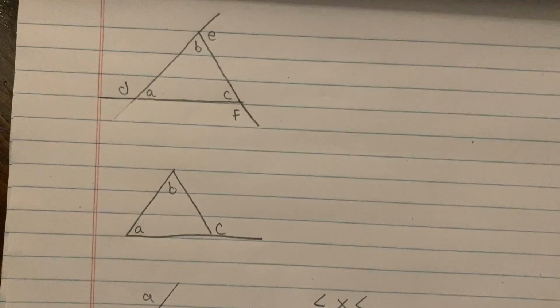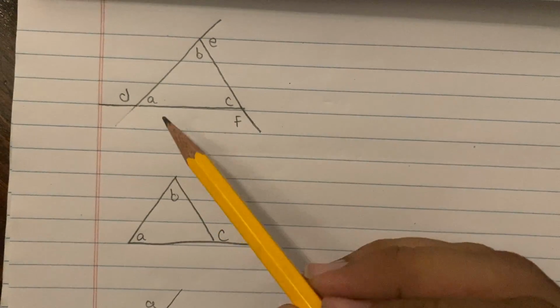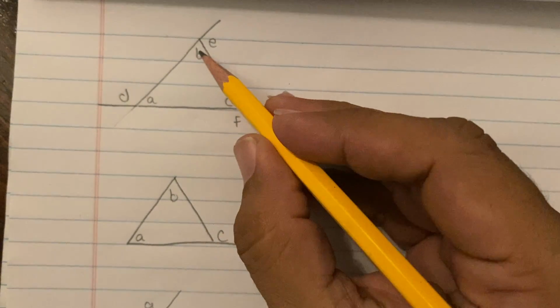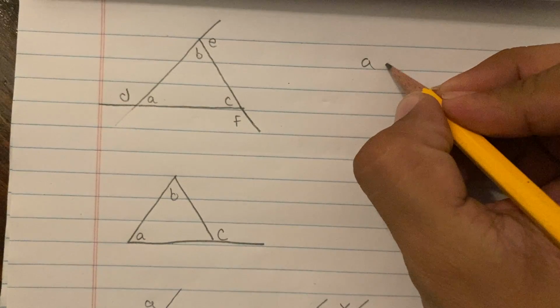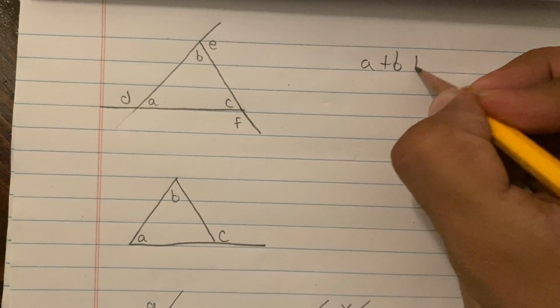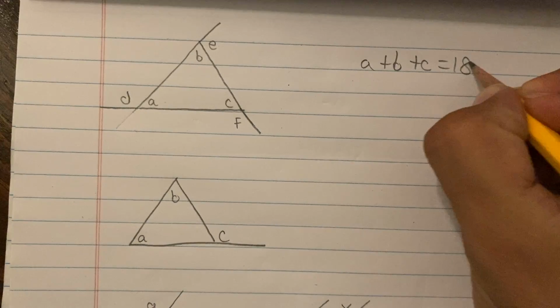All right, let's go over some of our geometry things. So the first thing you need to know is that for every triangle, the interior angles add up to 180. So whatever's in A plus whatever's in B plus whatever's in C has to equal 180.